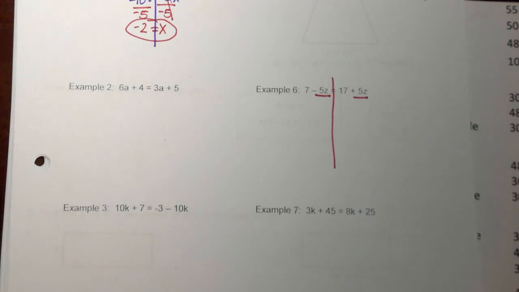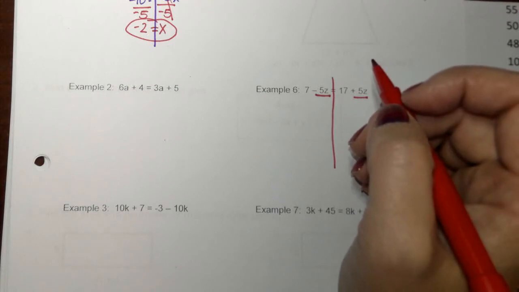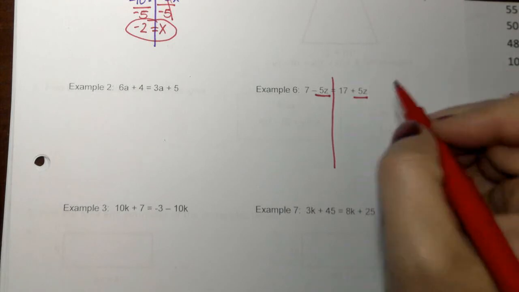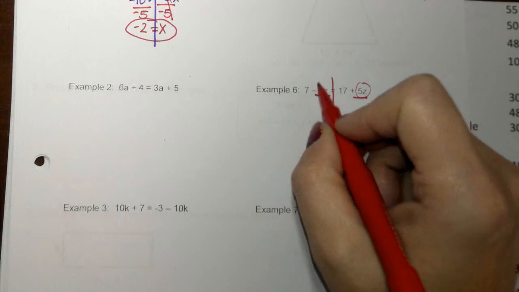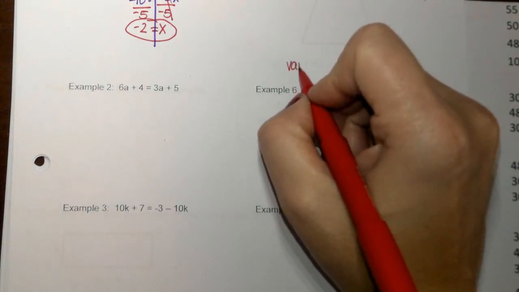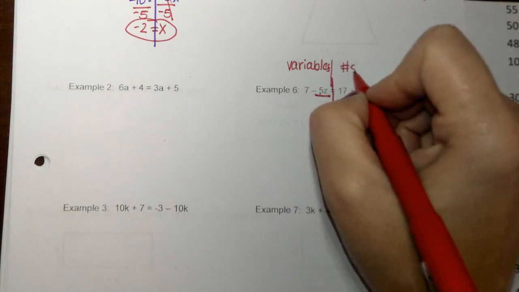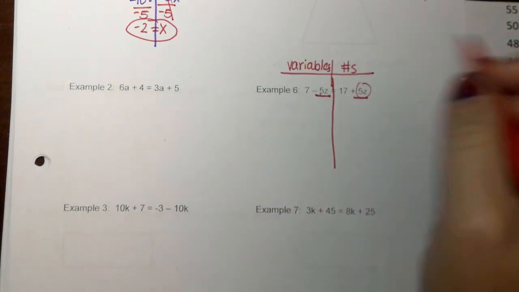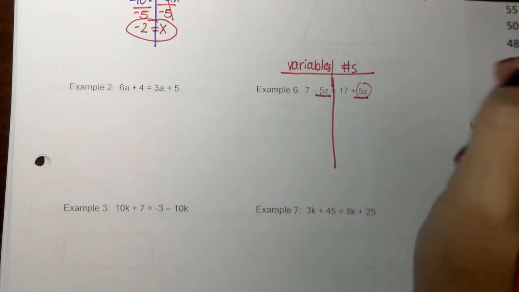Okay? So let's go ahead and make that what we want to do. So here we're going to move this guy to this side so we can have our variables over here. We're going to have our variables here and our numbers over here. That's our goal on this problem, because the sides are both equal with the amount of numbers and variables they have.